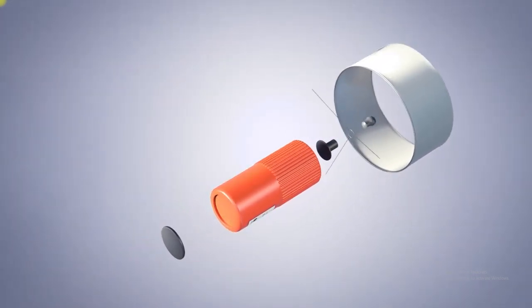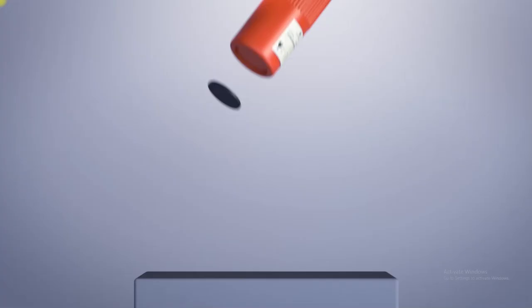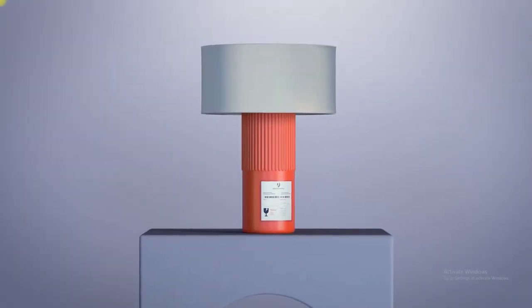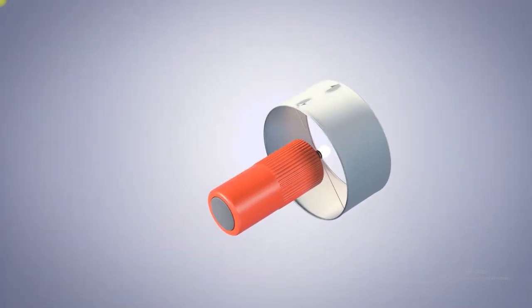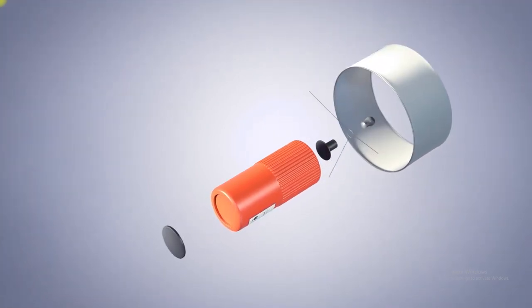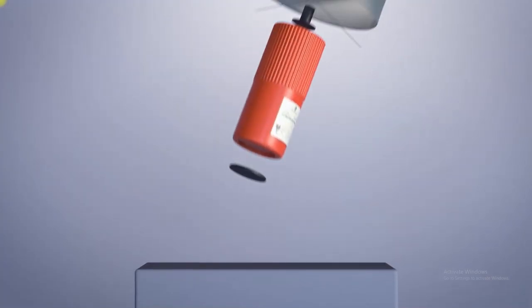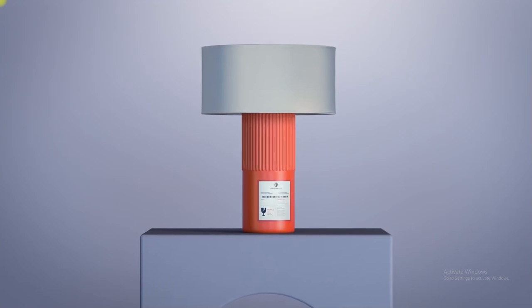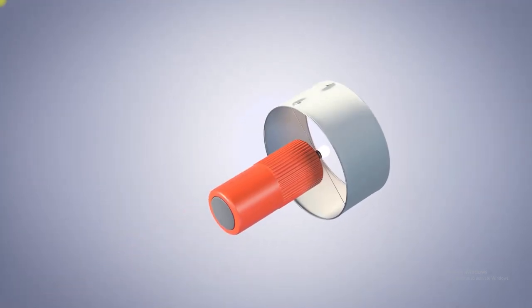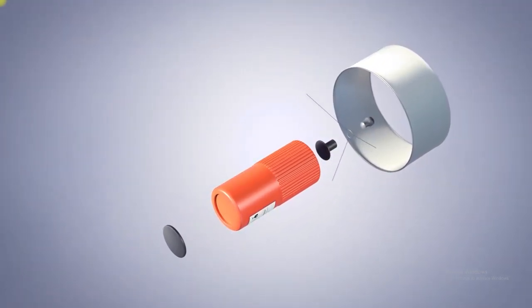So this particular video is the last part of the table lamp series, which we started some months back. In this video, you're going to look at how to animate this table lamp, just like you can see on my screen. And if you remember when we started this series, we created this lamp from scratch.